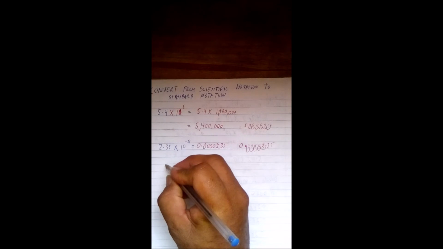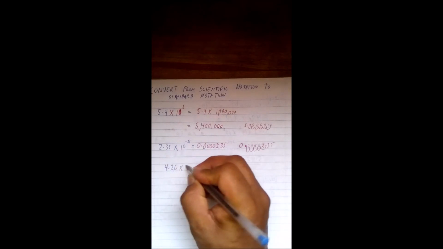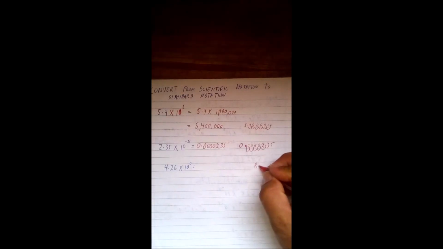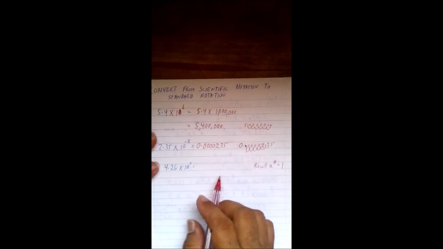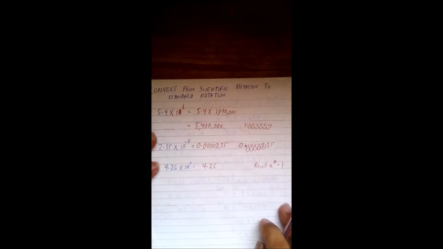Okay, now another example is as follows: 4.26 times 10 to the 0 power. Here you need to recall that any number to a 0 power is always equal to 1. So there is no movement to occur here. Therefore this number in standard notation is still 4.26.